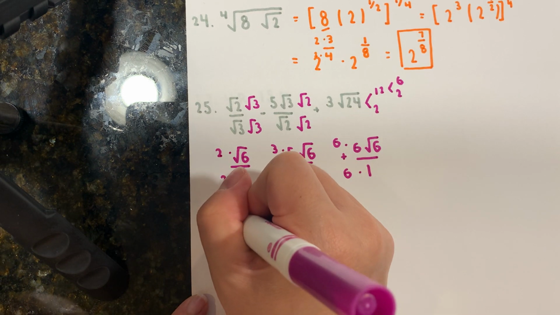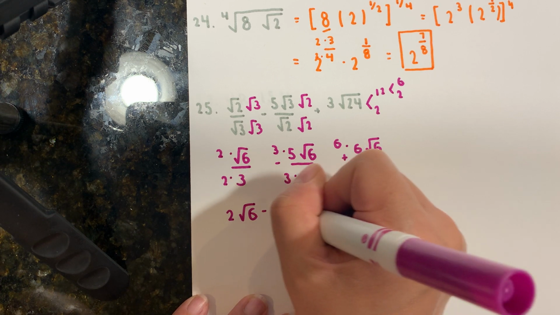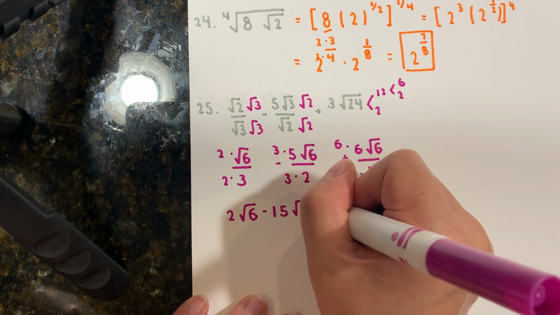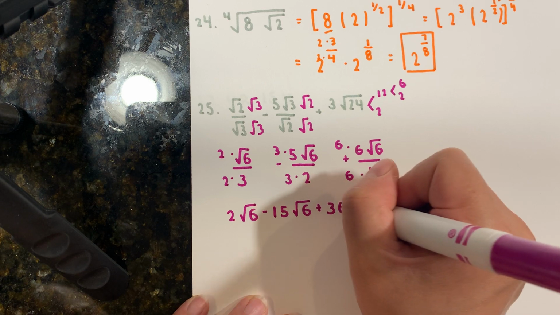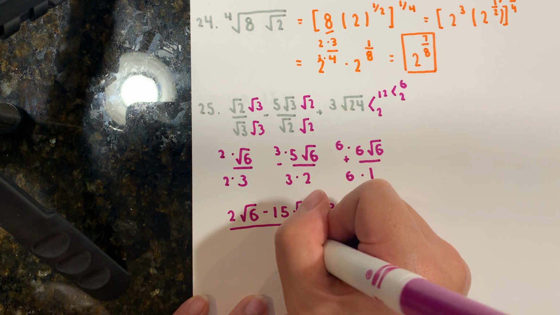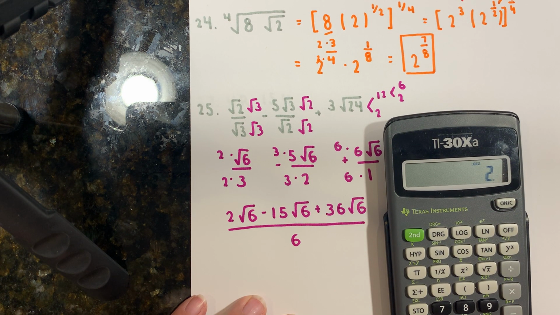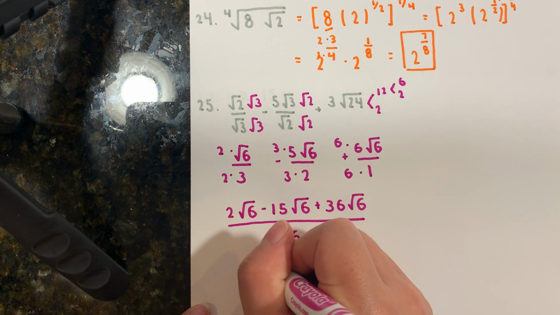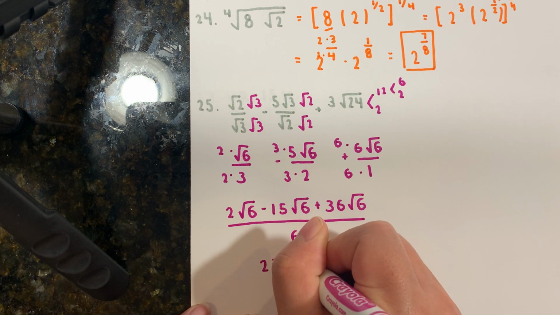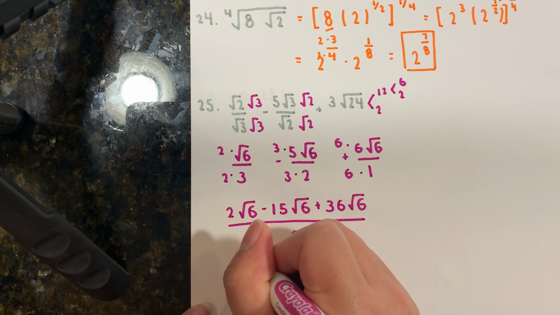So I have 2 root 6 minus 15 root 6 plus 36 root 6, all over 6. So I have 2 minus 15 plus 36 would give me 23 root 6 over 6.